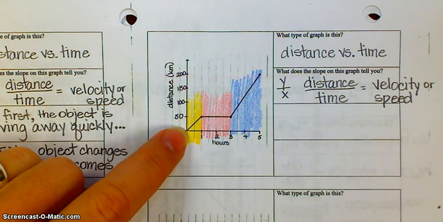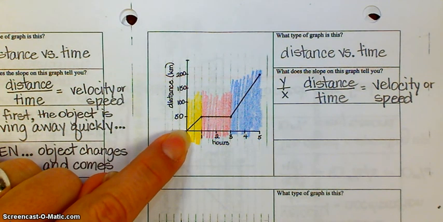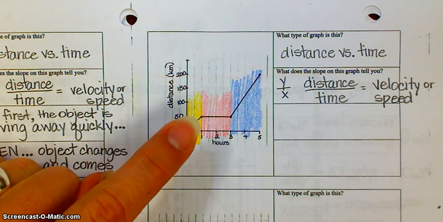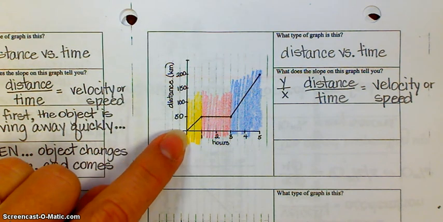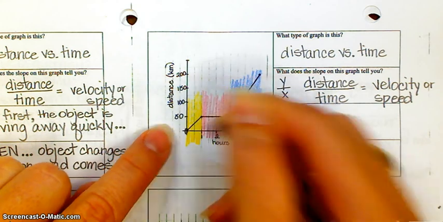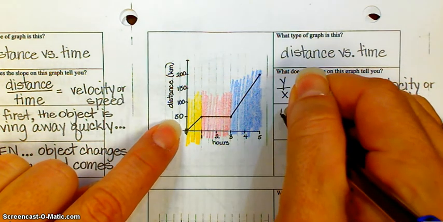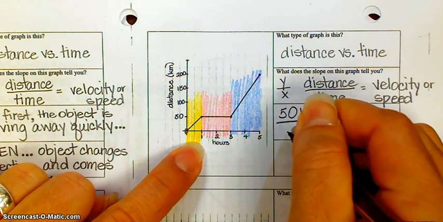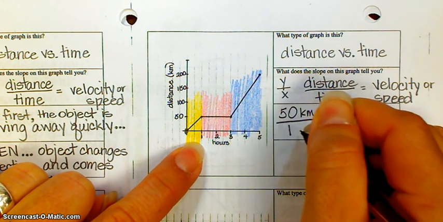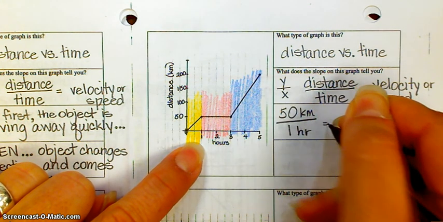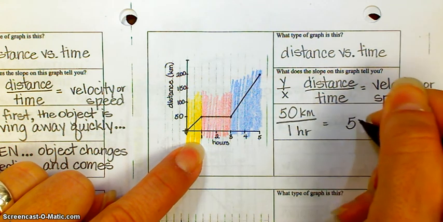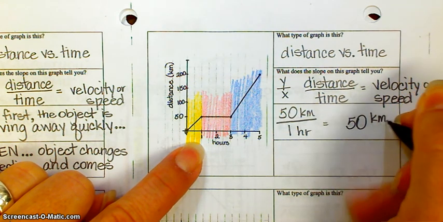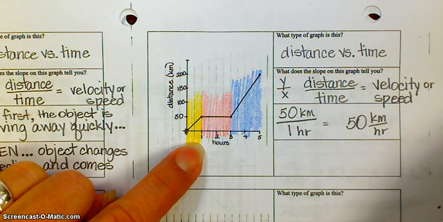Can I calculate the speed in this first section? Yeah. It's basically, can I find the slope of the line in this first little section? Yes. This is easy because that's 0, 0. So the change in my y values is 50. The change in my x values is 1. And so that's a speed of 50 kilometers per hour.